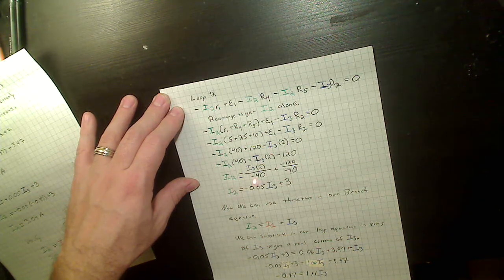When I do that, I get I3 over minus 40 plus minus 120 over minus 40. Again, this is just rearranging minus 120 to plus a minus 120 so that it's clear that we have a change of sign when we divide by minus 40. And so we have I2 equals minus 0.05 I3 plus 3.